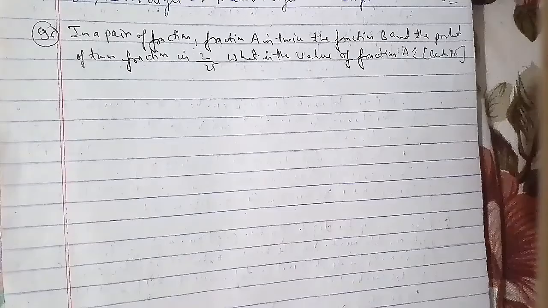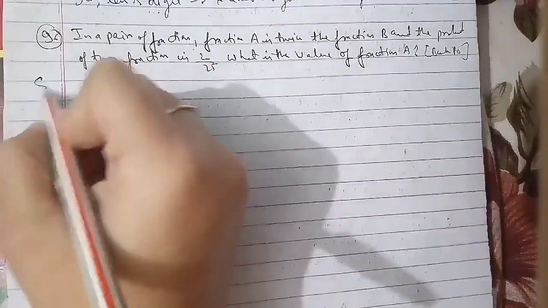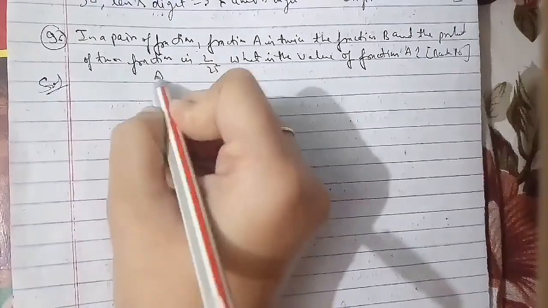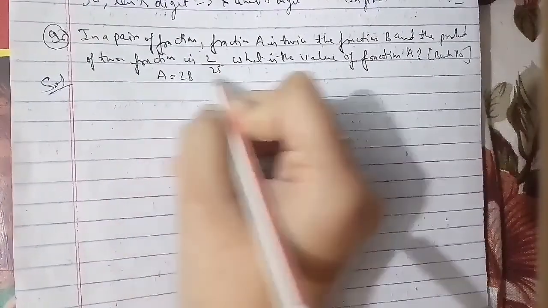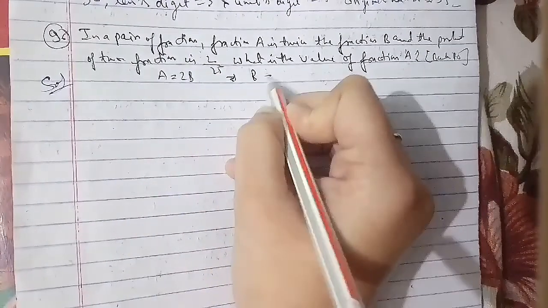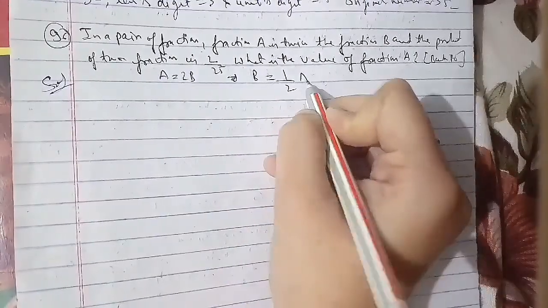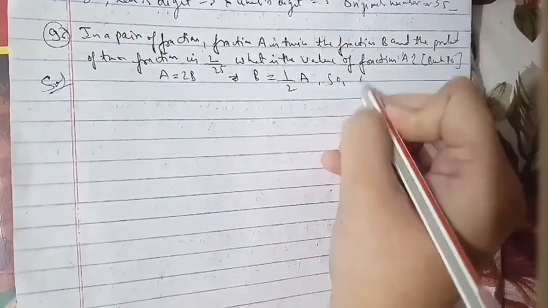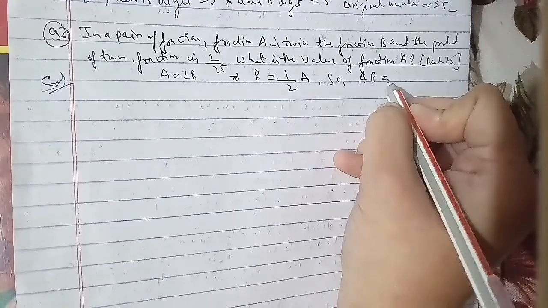The sum of the numerator and denominator of a fraction is 11.